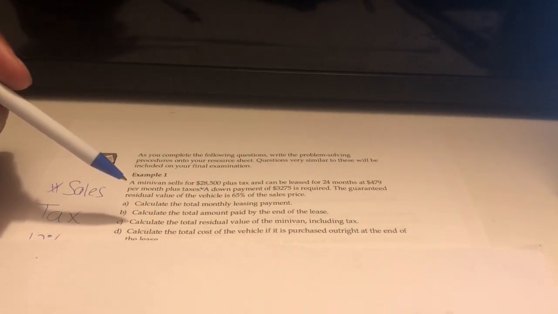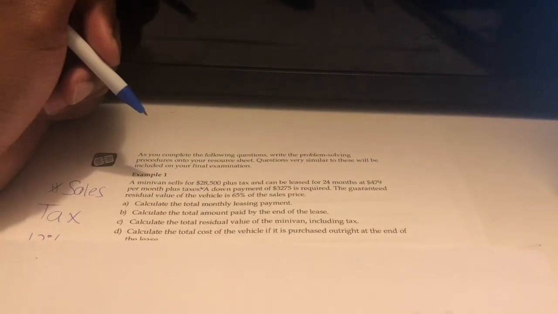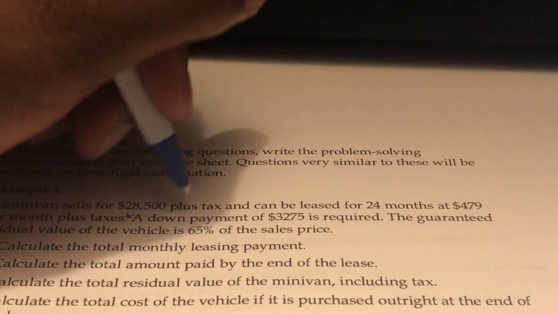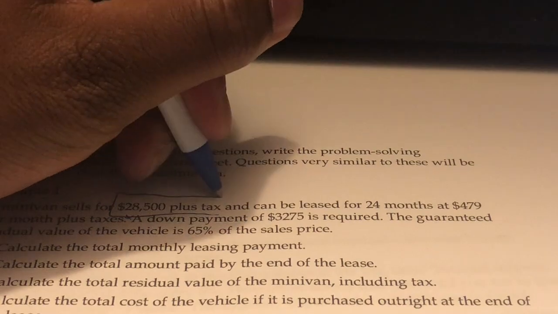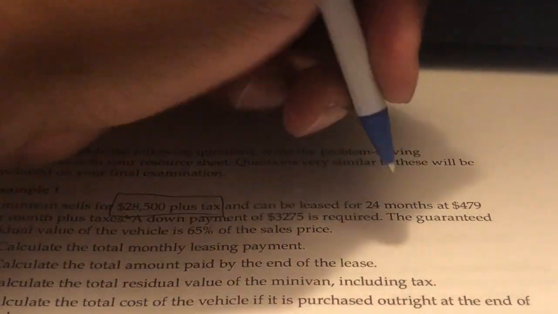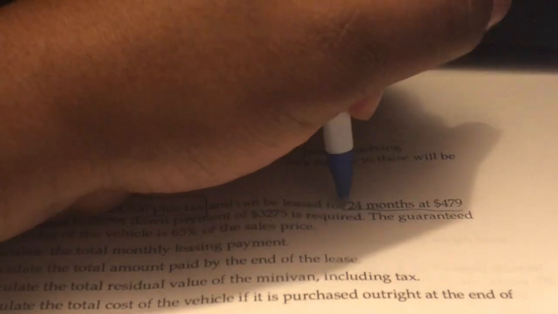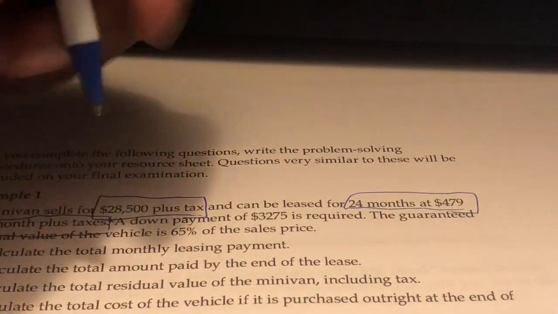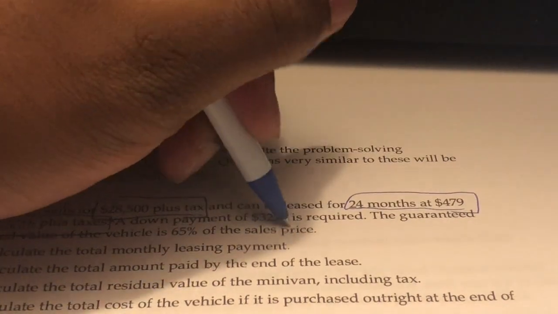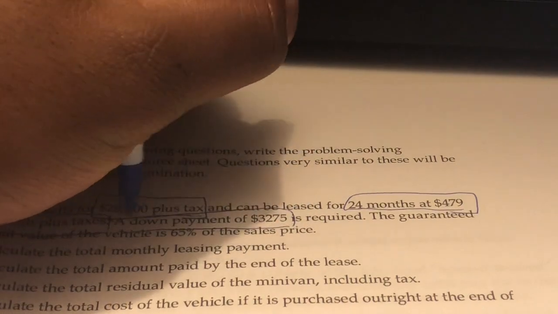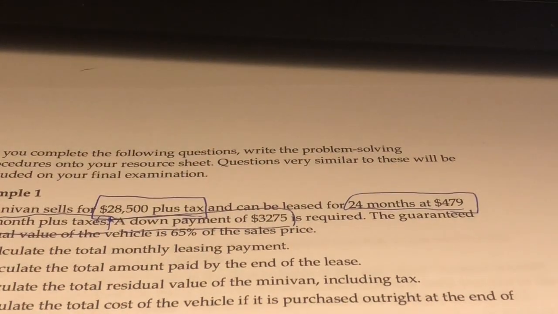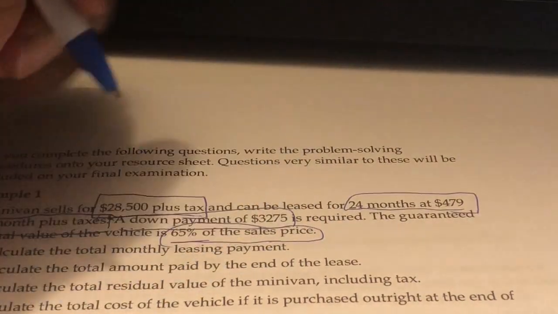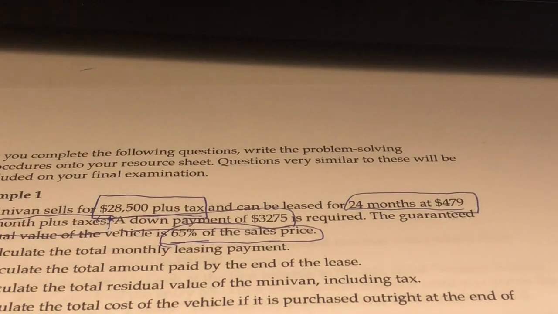What we're going to highlight first, I'll zoom in here a little bit just so you can see: $28,500 plus tax for the actual sale of the car. We're going to lease it for 24 months at $479 per month plus taxes. That's going to be important information for the first question. And the down payment of $3,275. Those are key pieces of information that you have to highlight, and make sure when you're doing questions like this, what numbers to multiply and what not.